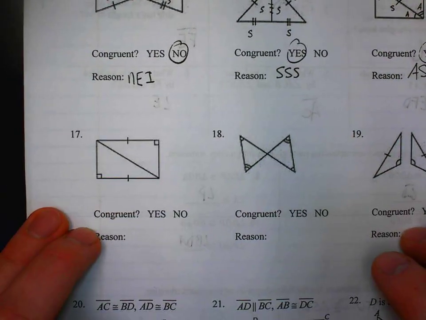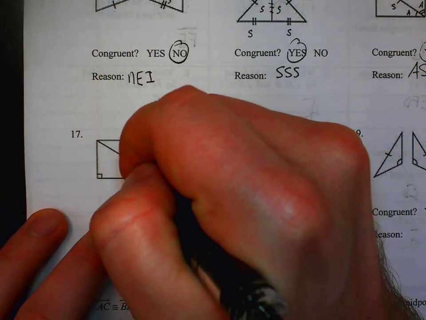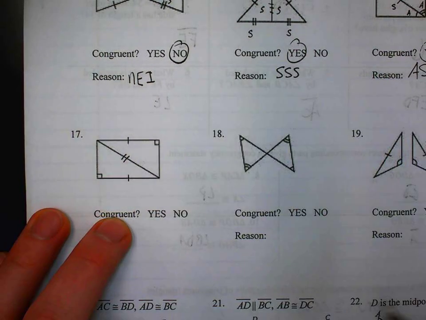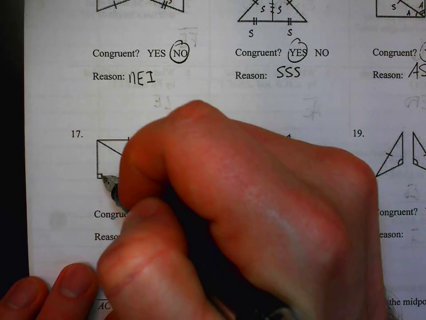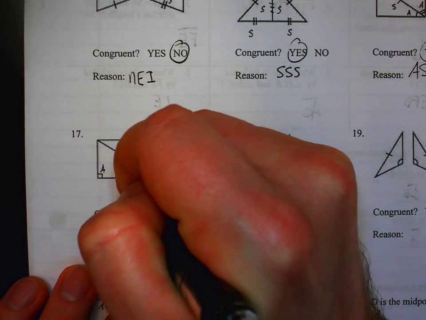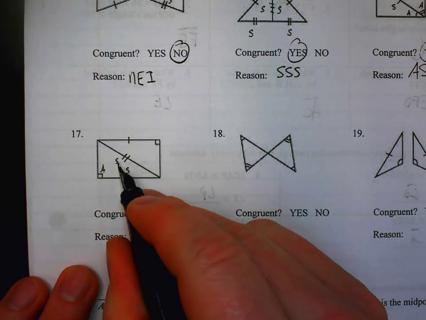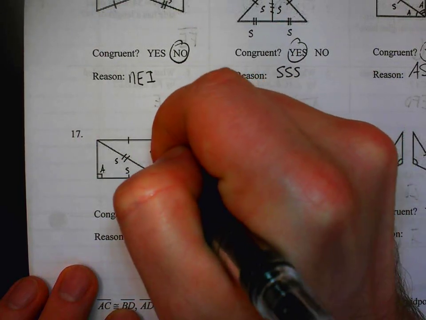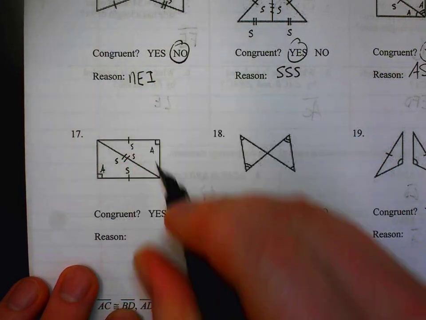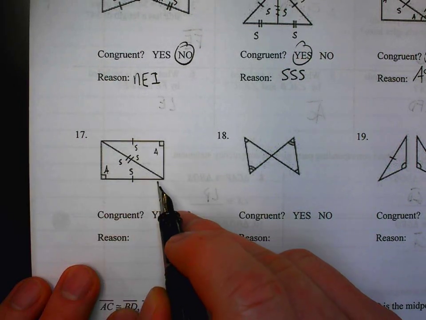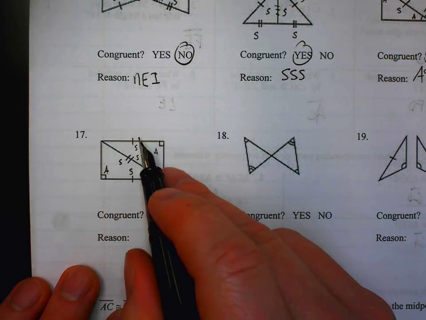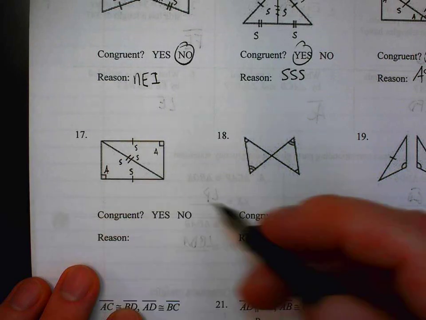17. Here we've got our shared side in the middle and a right angle. Normally, angle side side doesn't work. However, the case where it does work is when it's actually hypotenuse leg. If the two triangles are right triangles and one pair of legs is congruent and the hypotenuses are congruent, then we can call them congruent by HL.